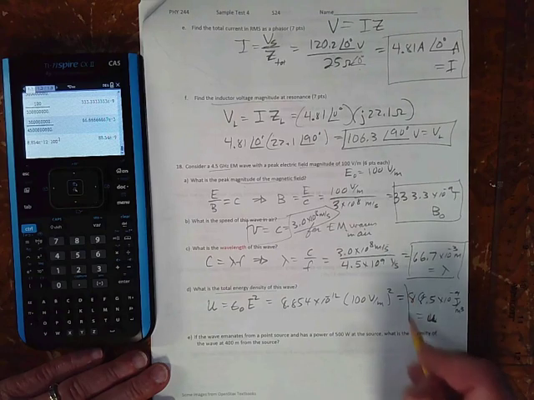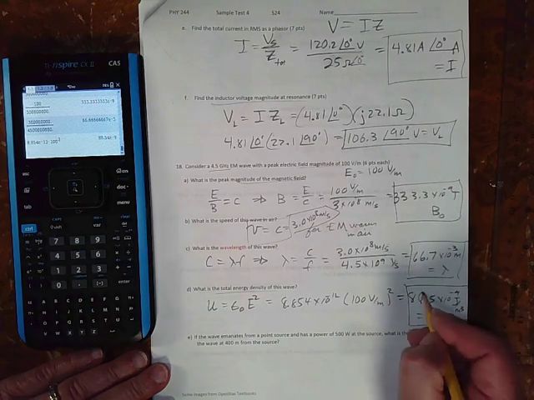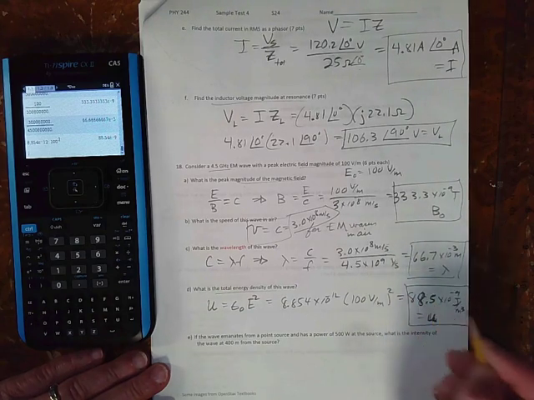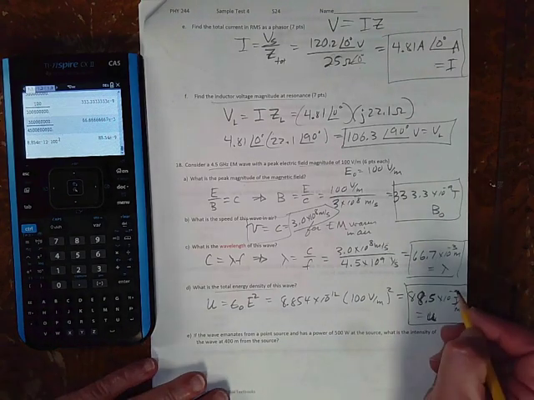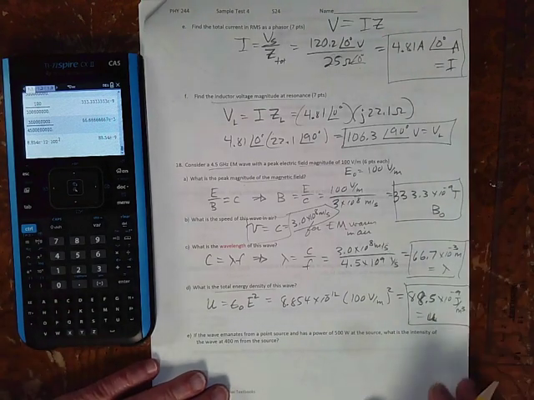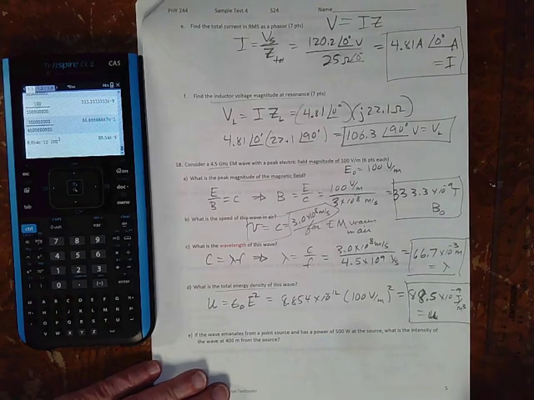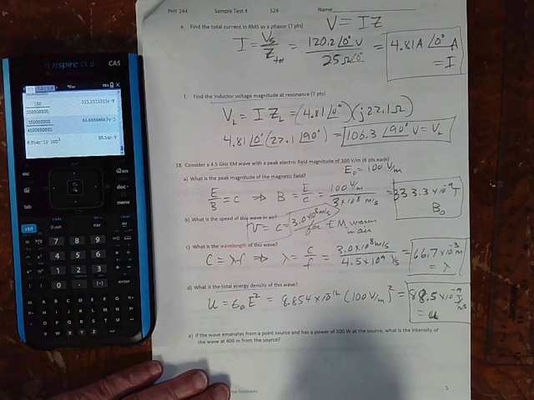So it's a volume type of density, 88.5 nanojoules, or 10 to the negative 9 joules per cubic meter.